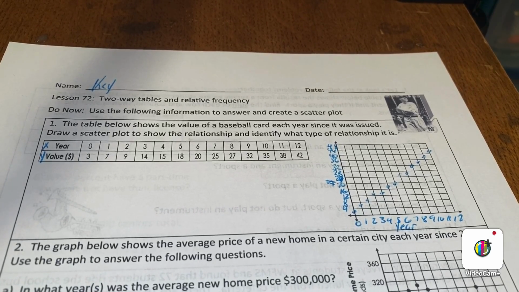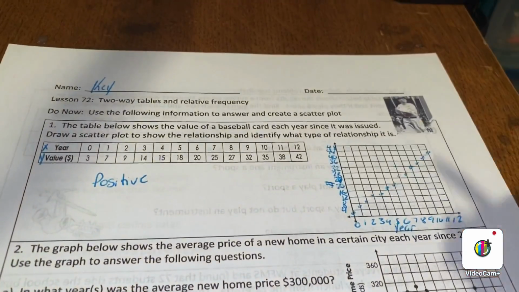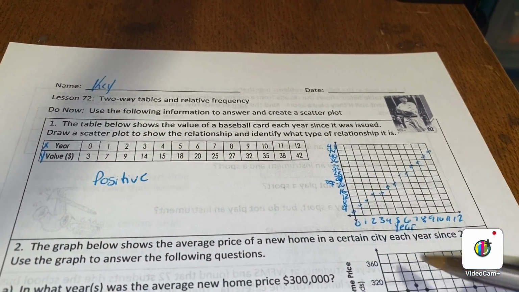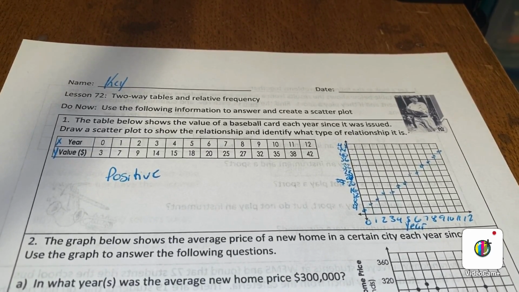And what type of relationship is that? It's going to be a positive. Meaning, the older the card gets, the more it's worth money-wise, which makes sense. If you're collecting cards, the older the card is, the more value it has.